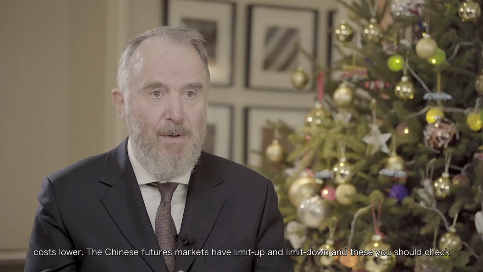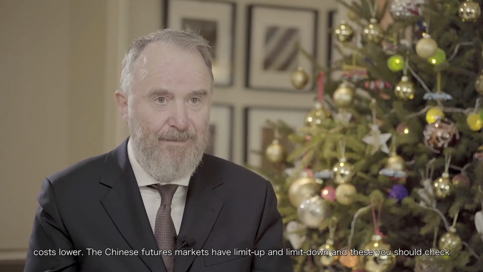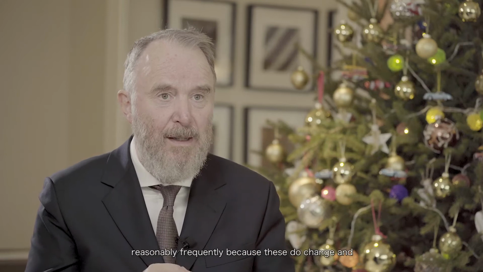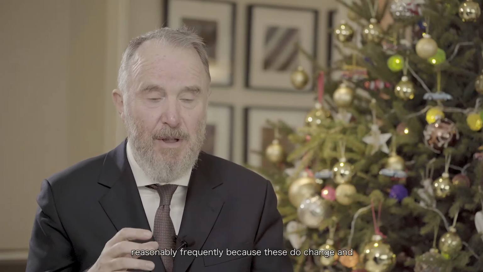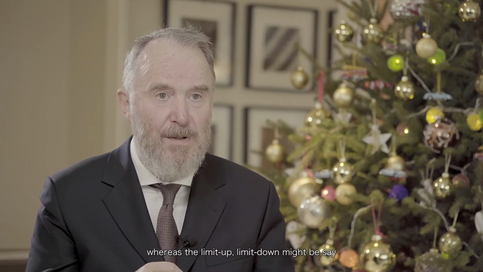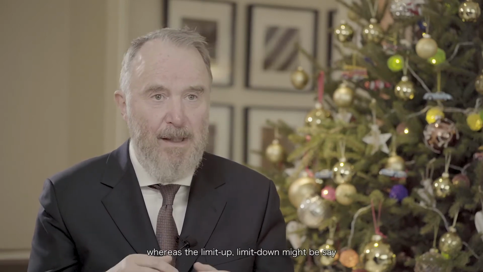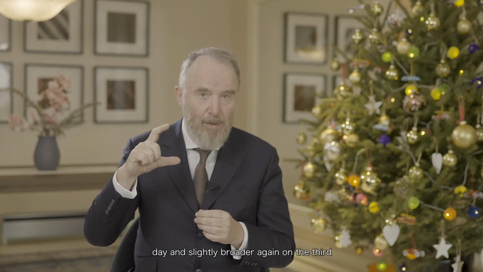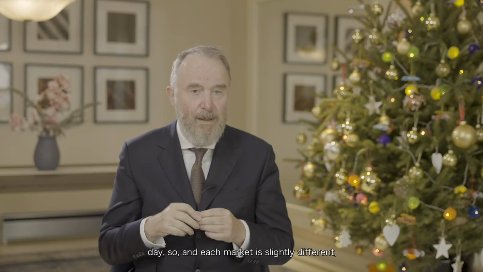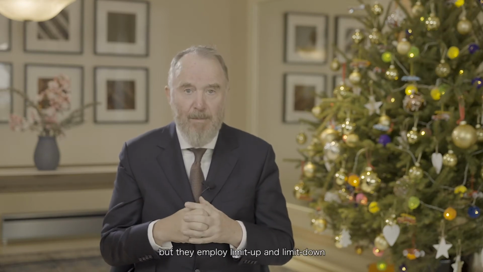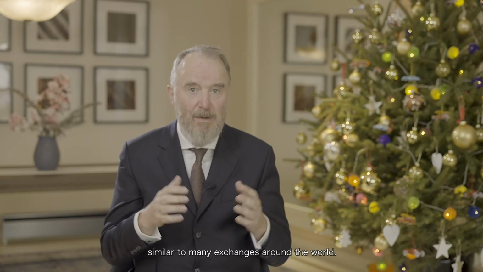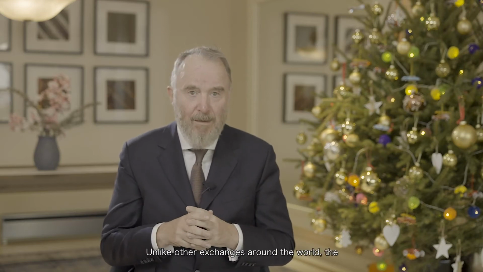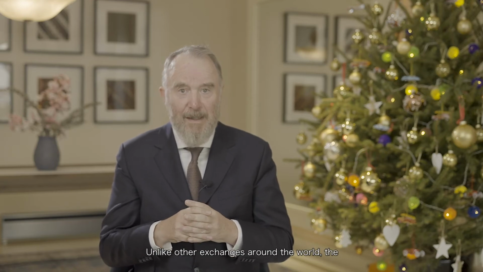The Chinese futures markets have limit up and limit down, and these you should check reasonably frequently because these do change. And whereas the limit up, limit down might be, say, 5 or 8% from yesterday's settlement, they then moved slightly broader on the second day and slightly broader again on the third day. Each market is slightly different, but they employ limit up and limit down, similar to many exchanges around the world. Unlike other exchanges around the world, the initial margin calculation is completely different.